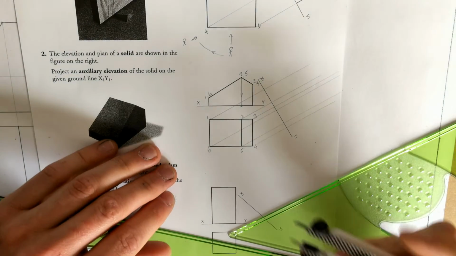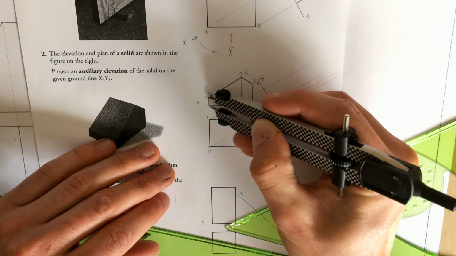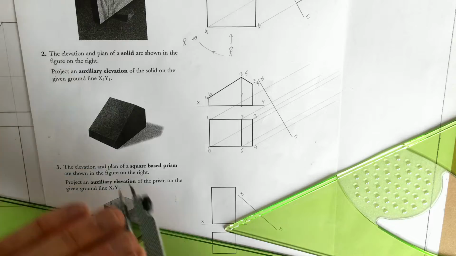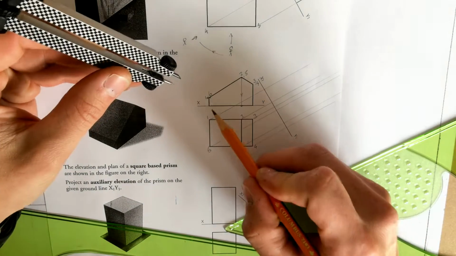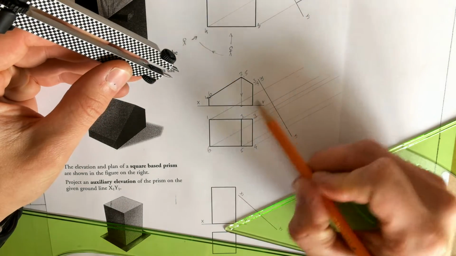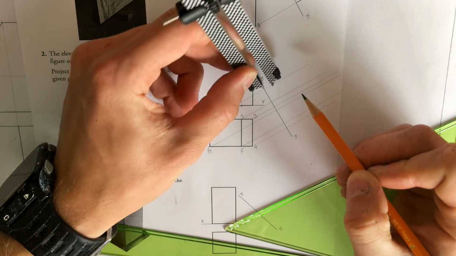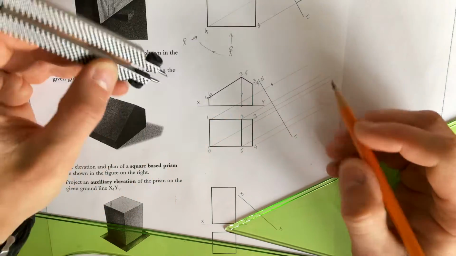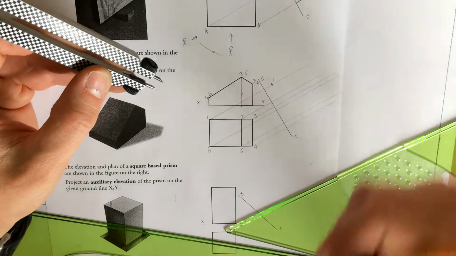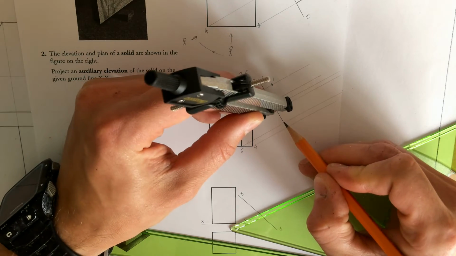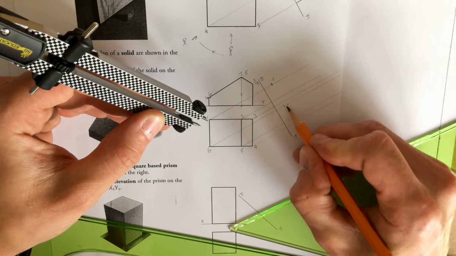Again, I'm just going to take my compass. I'm going to measure the heights of 1 and 6 in my elevation. I'm going to look for point 1 in my auxiliary elevation, and from the x and y1 line put in that height. So there's point 1. And I'm going to do the same with point 6 because point 6 is the same height. There's point 6.